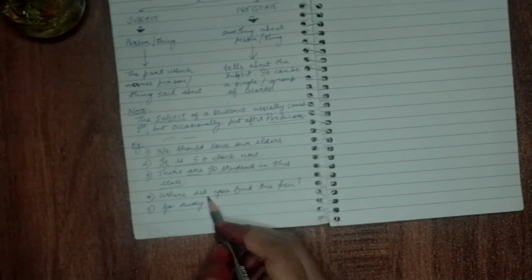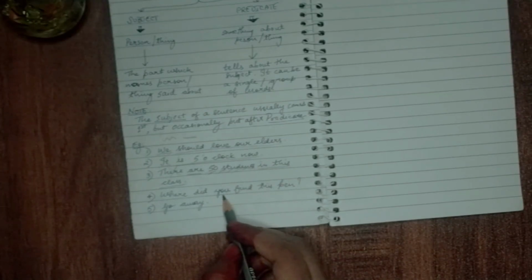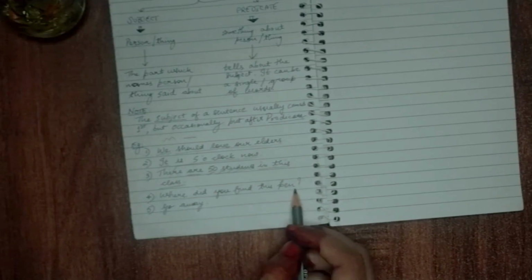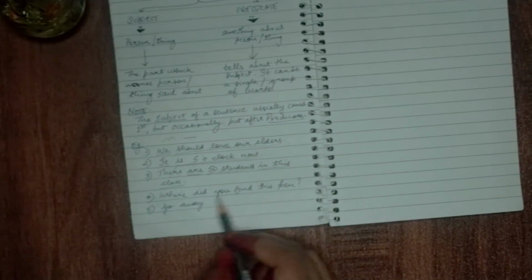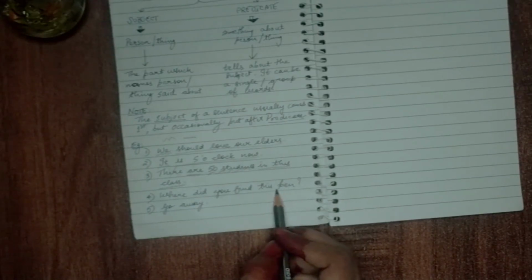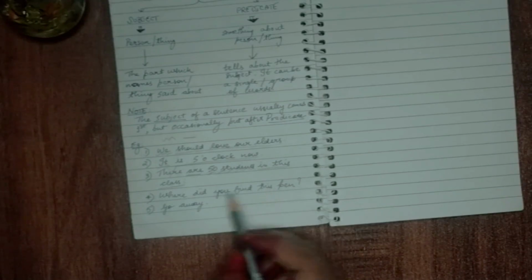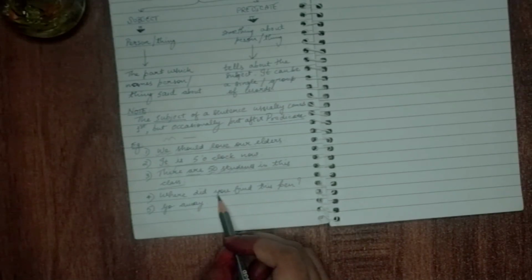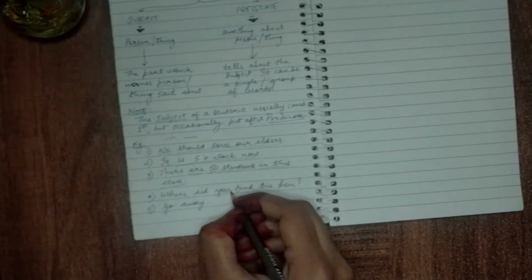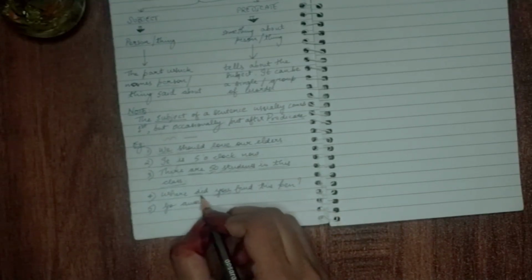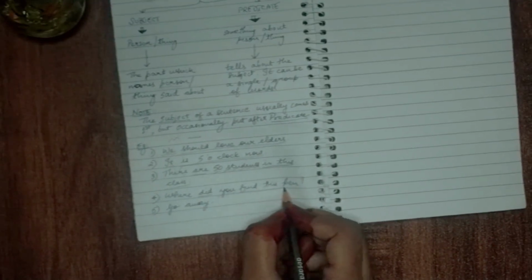You is a person over here. You will be the subject, and the remaining part, did you find this pen, will be the predicate because it talks about you, the person who finds the pen. That is why you will be the subject. Let's make a curly line, and did you find this pen, which only talks about you here, will be the predicate.